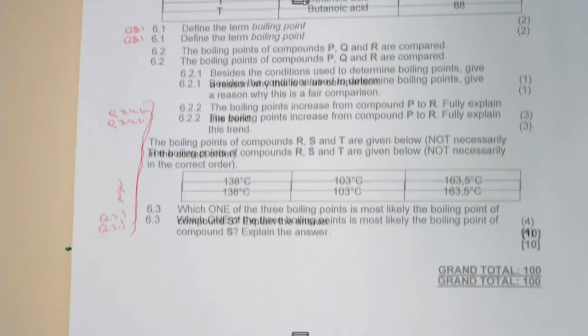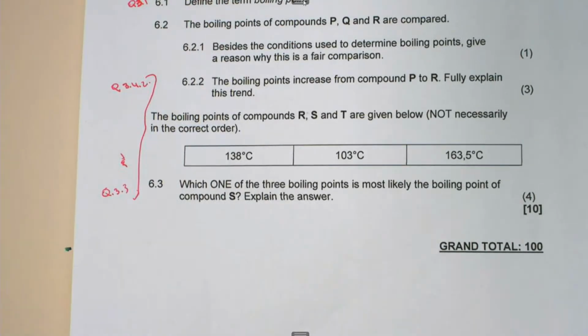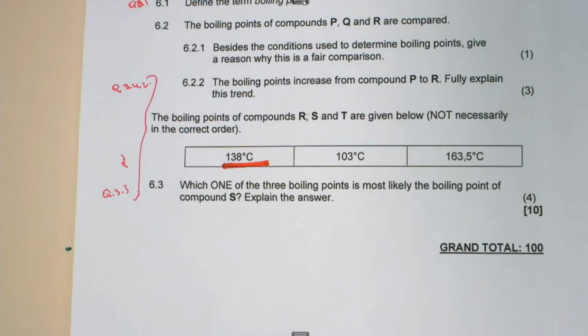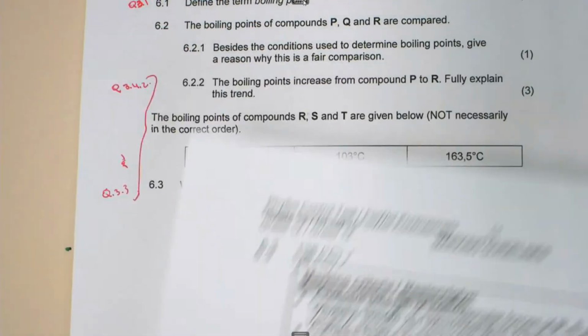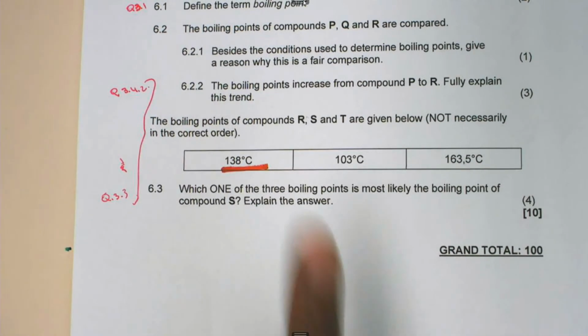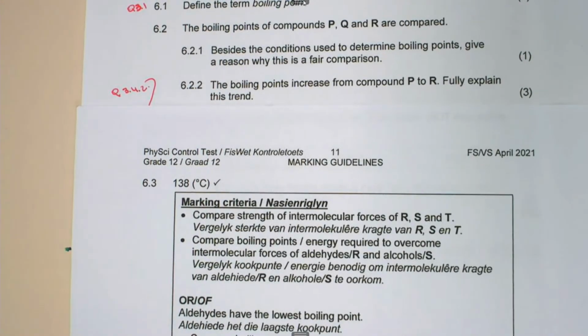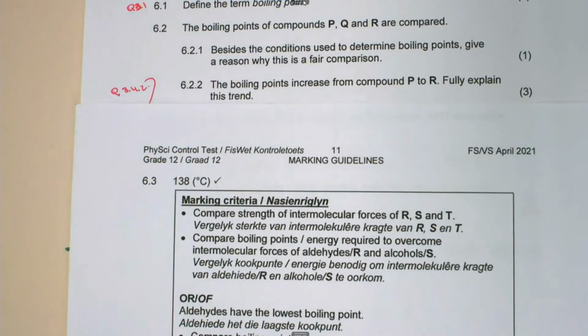Therefore, the learner would be able to say that the boiling point of an alcohol, which is S, is 138 degrees Celsius. But because degrees Celsius is already given in the option, the learner can just say 138 is fine without putting the unit. But always emphasize the unit, colleagues, when you teach.